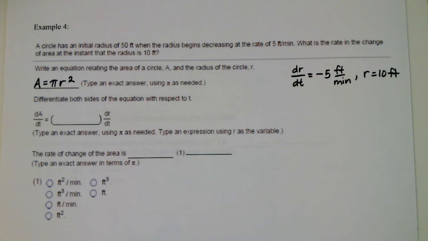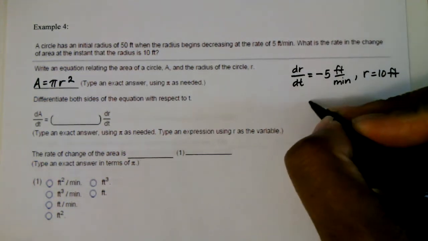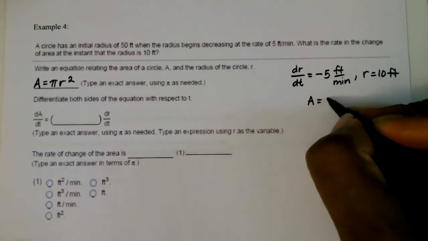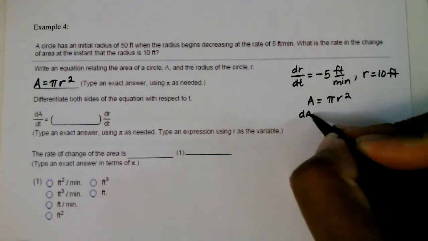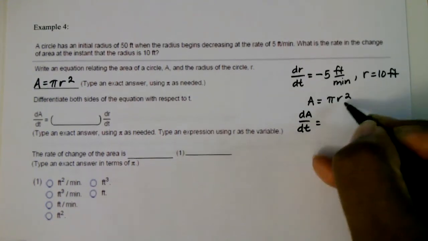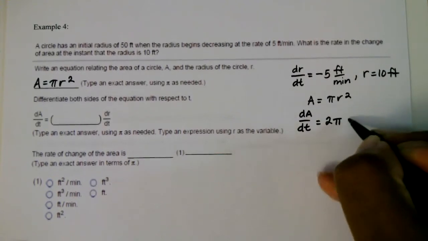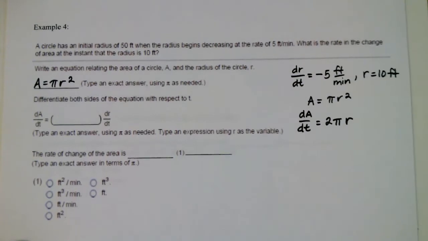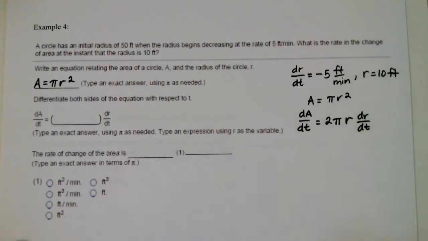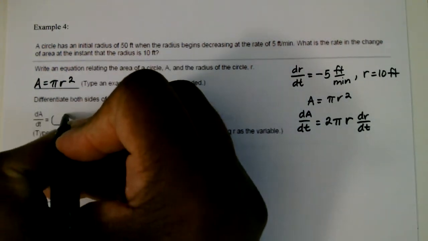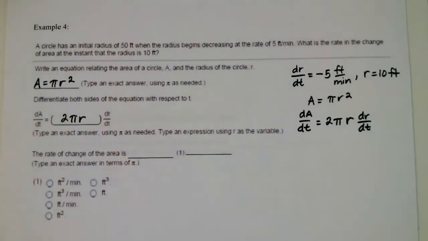All right, and now we want to differentiate both sides of the equation. So if A is pi r squared, we differentiate both sides with respect to time. So it would be dA dt equaling, bring the 2 in front of that pi, times copy over the r to the 1 less power, 2 pi r. And then we have to include that dr dt as well, because we'll take the derivative of that radius with respect to time. So dA dt is equal to 2 pi r times dr dt.